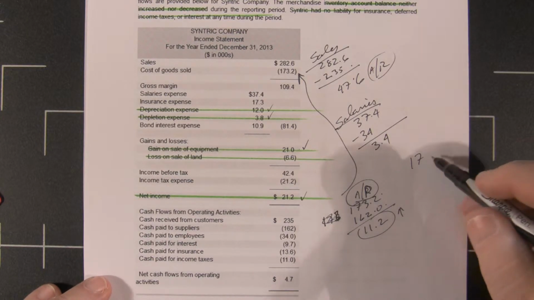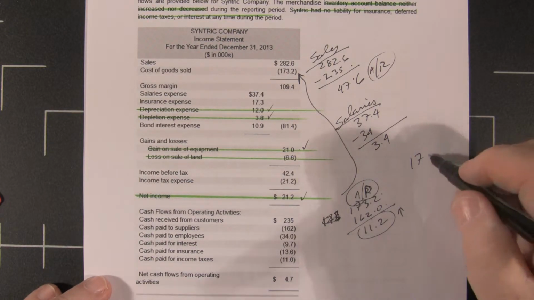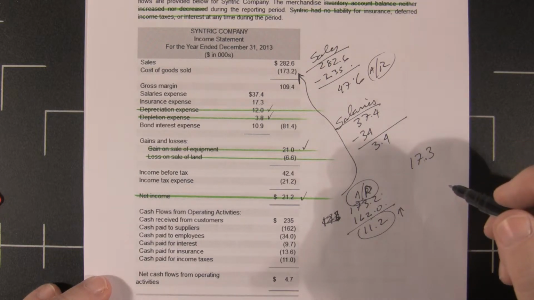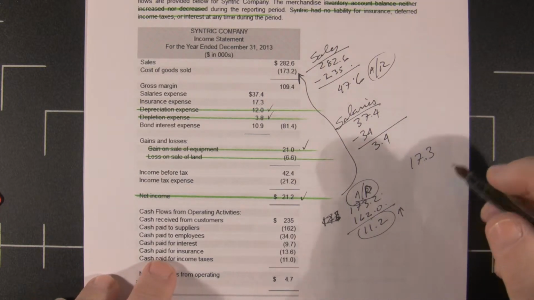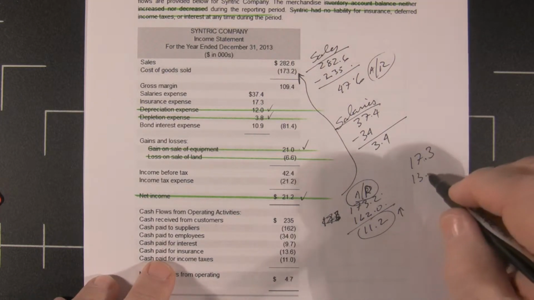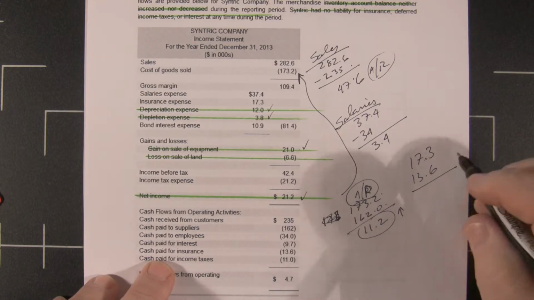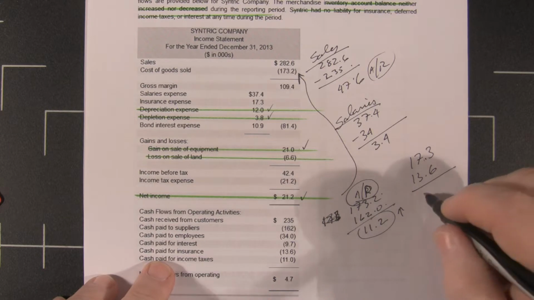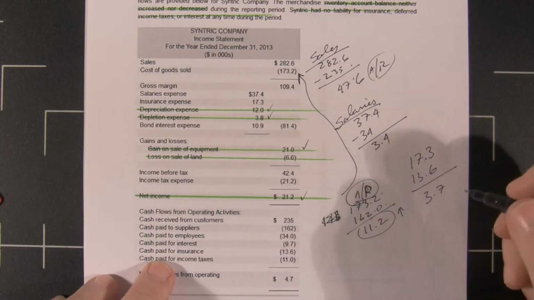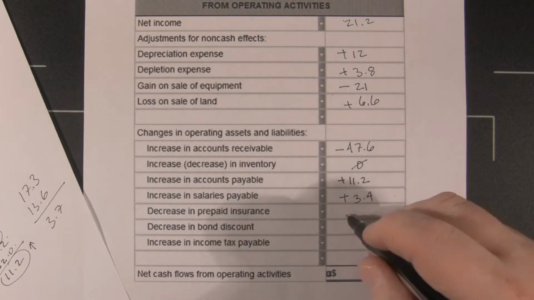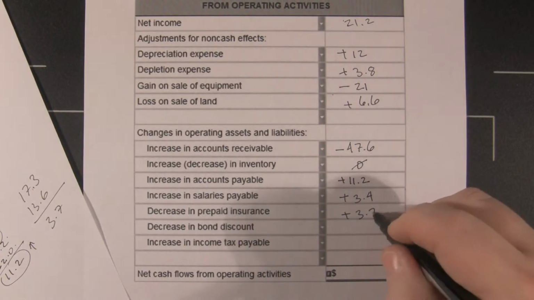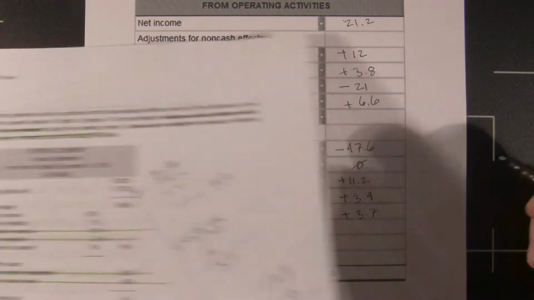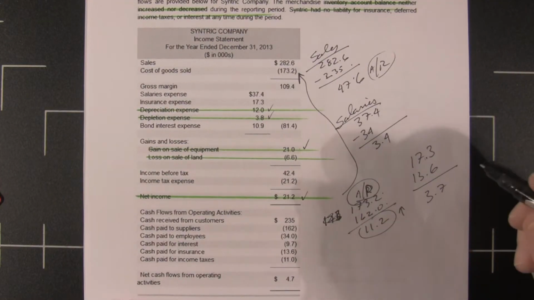Our insurance expense for the period was 17.3. Our cash paid for insurance was 13.6. So the difference between those had to be prepaid insurance, 3.7. So that's a decrease in prepaid insurance. Cash goes up.